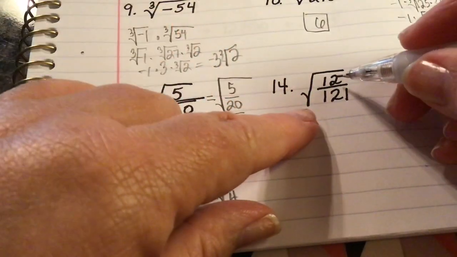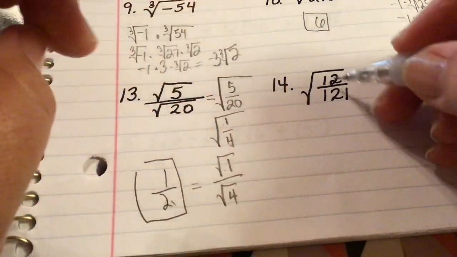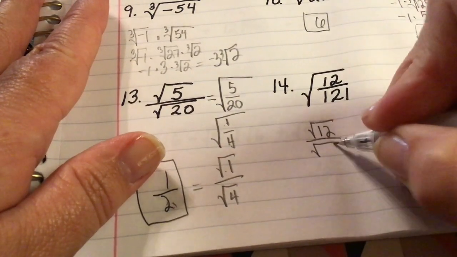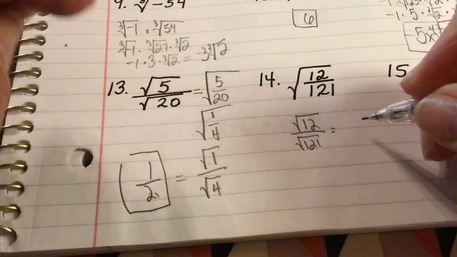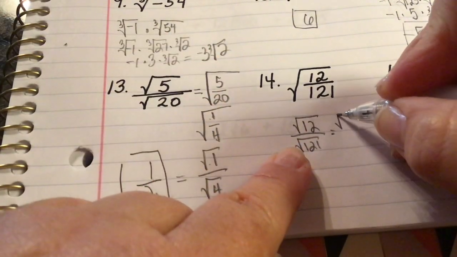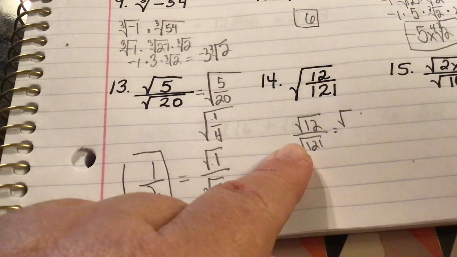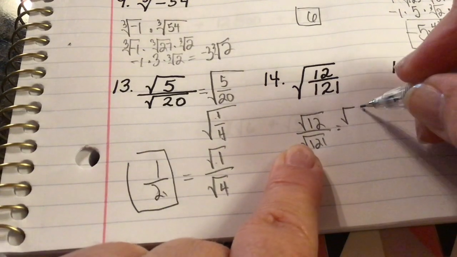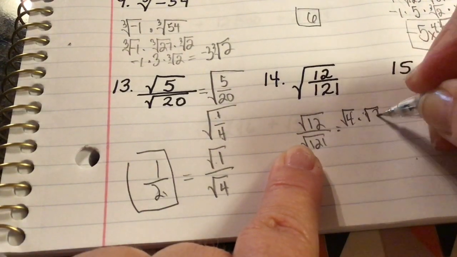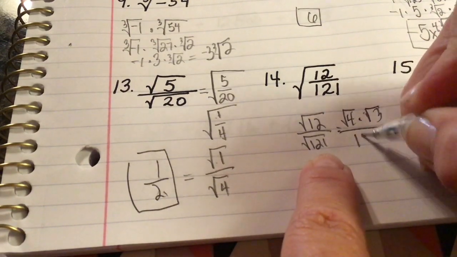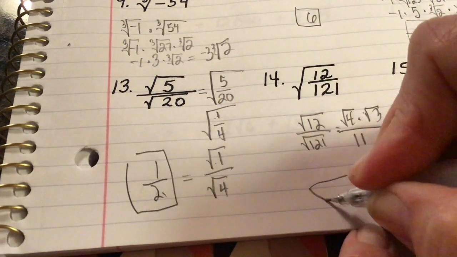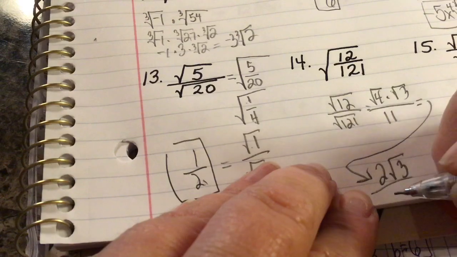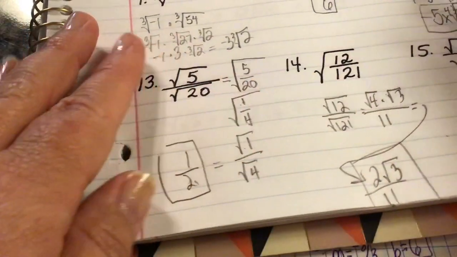The next one, I'm going to rewrite this. I can't reduce. As I look at that, I can't reduce. So I'm going to rewrite this as the square root of 12 over the square root of 121. I see automatically that the square root of 12 can be rewritten as the square root of 4 times the square root of 3, and then the square root of 121 is 11. I've got one more step to get that answer. The square root of 4 is 2. Can't do anything with the square root of 3. And bring 11 down, and that's my answer to number 14.